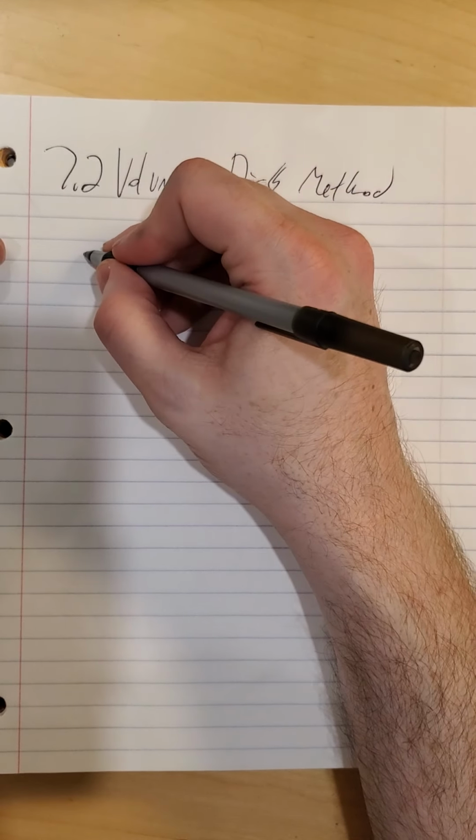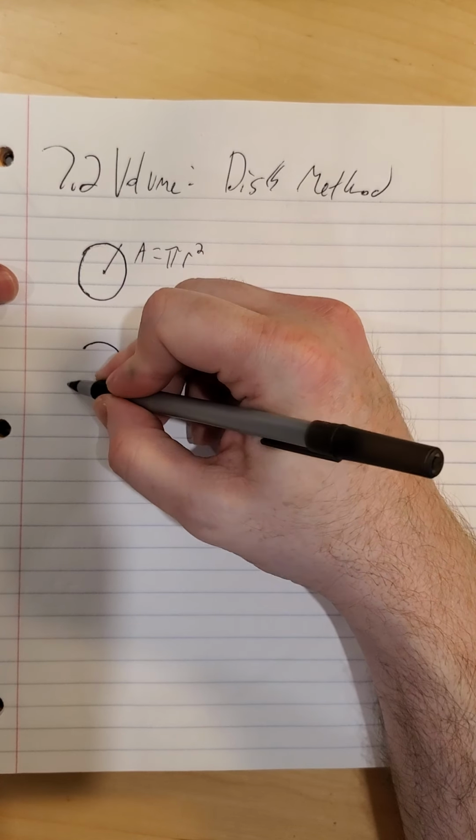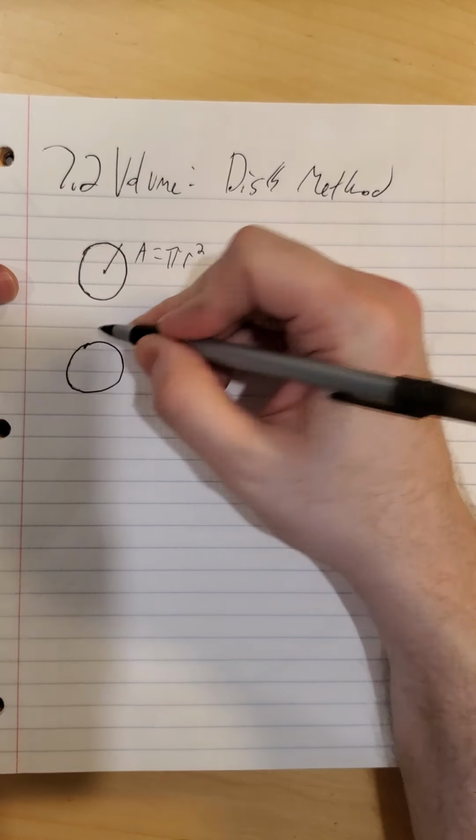So if we think back to our two-dimensional geometry days, just a plain circle, the area of that circle was just pi times r squared. Then as you got a little farther in your geometry class, you got to the right circular cylinder, aka a soup can. And for that, when you wanted the volume, you took the area of the top and just multiplied it by the height.